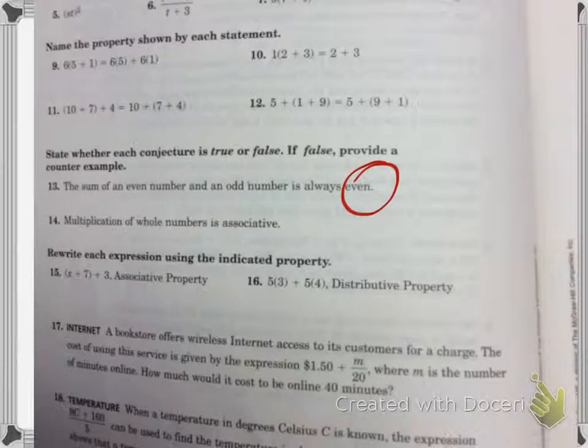If you do 2 times 3 times 4 and multiply the first two, and then do 2 times 3 times 4 and multiply the last two, will you get the same answer? If yes, then it's associative.